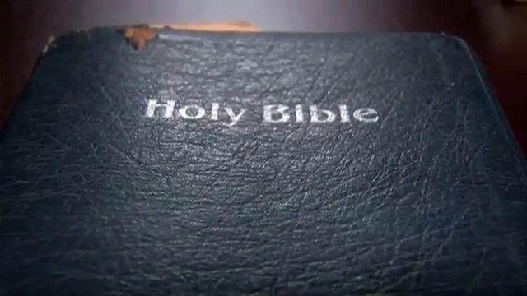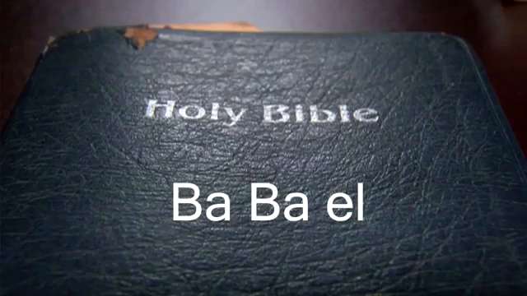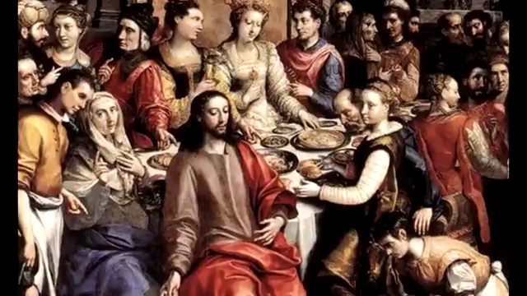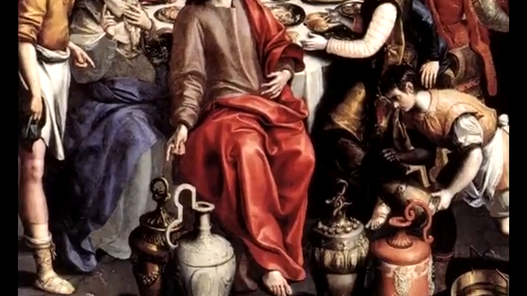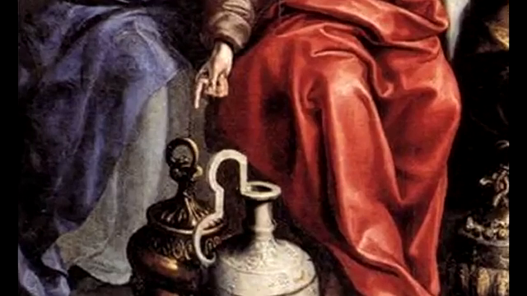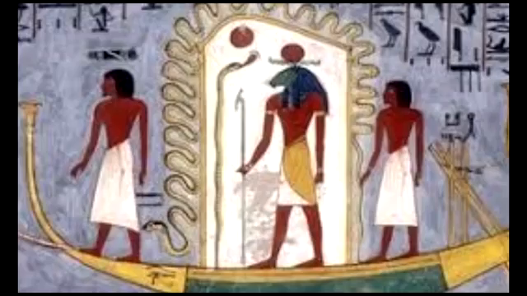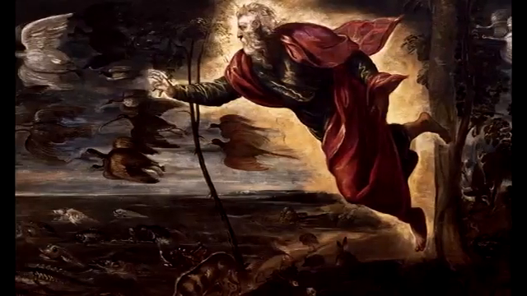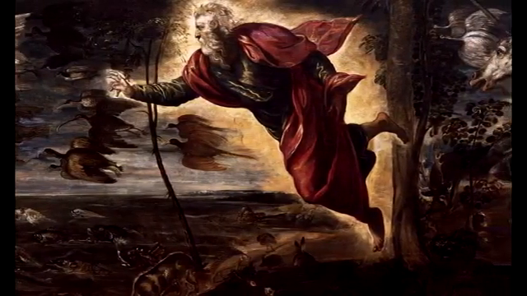So let's take a look again at the god of the Babel. The water moving entity changing water into wine or blood or petroleum, whatever. The Jehovah Ra Phoenix entity. Time to take a look at the creation myth.